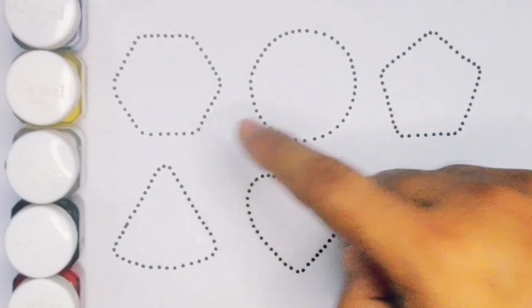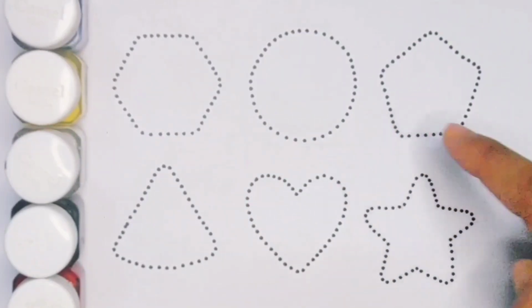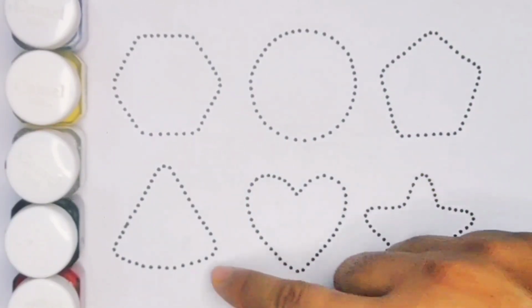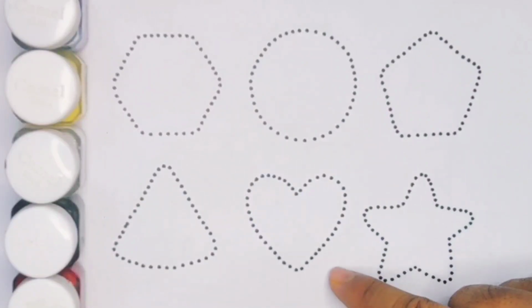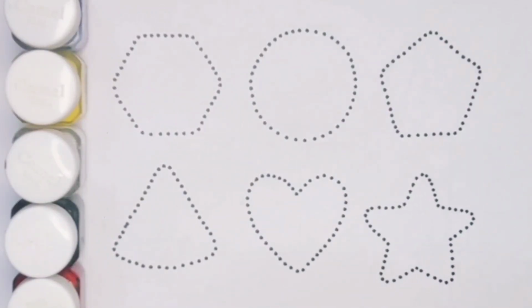Hexagon, circle, pentagon, triangle, heart and star.